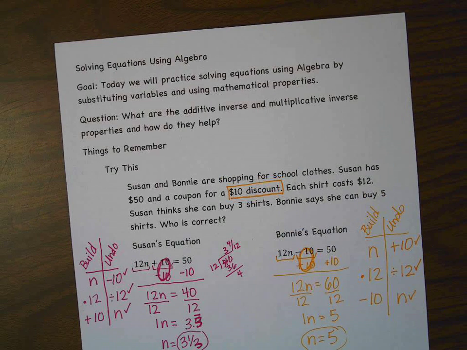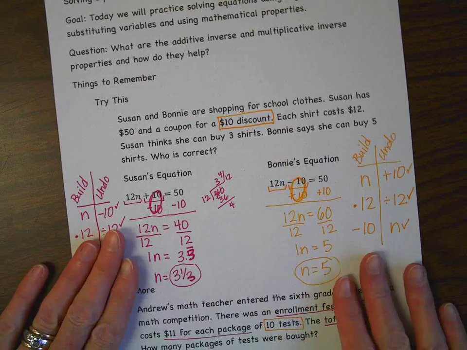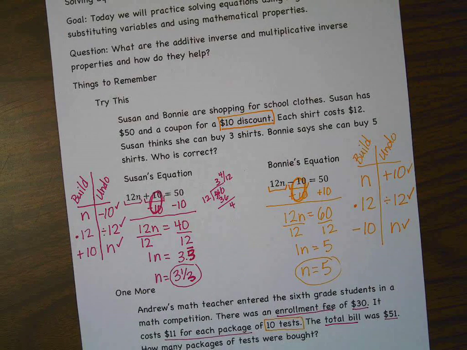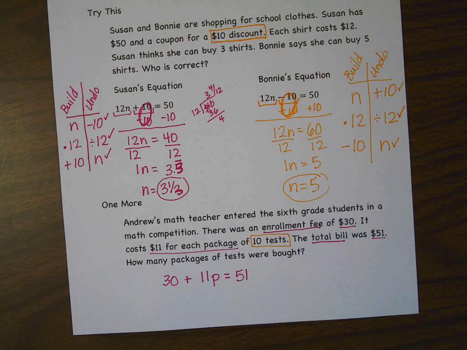Our goal today, we will practice solving equations using algebra by substituting variables and using mathematical properties, which we just did. What are the additive inverse? That means add the opposite. Multiplicative inverse means to multiply by the reciprocal. And how do they help you? Because it lets you undo what you were doing before.